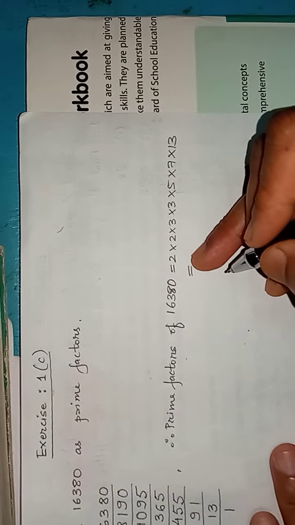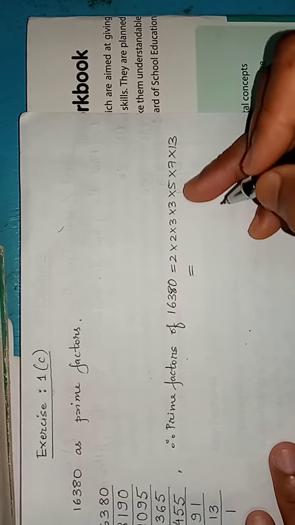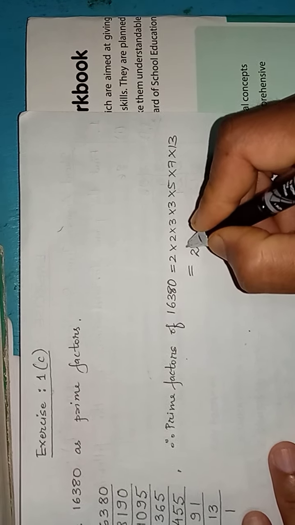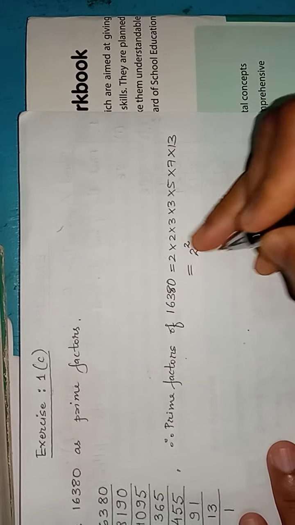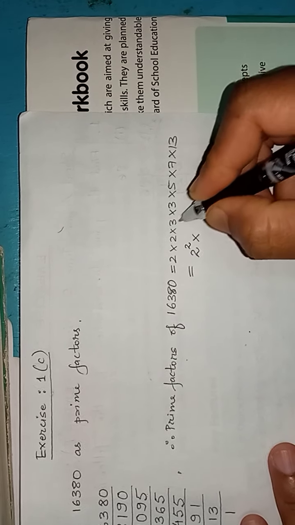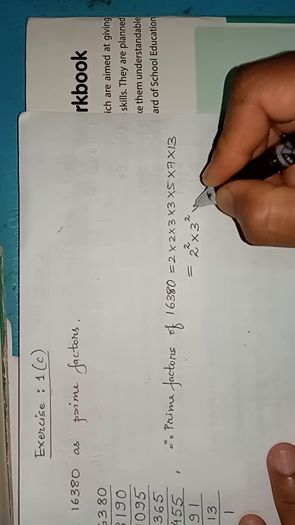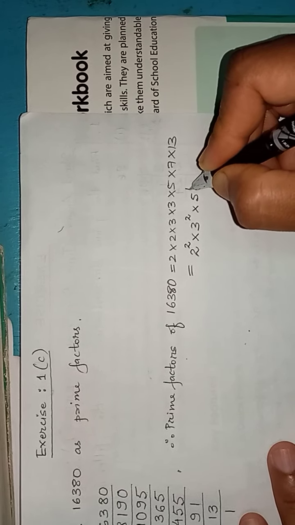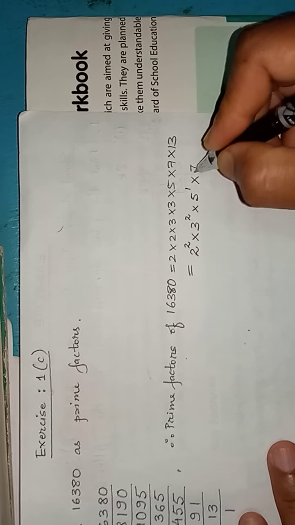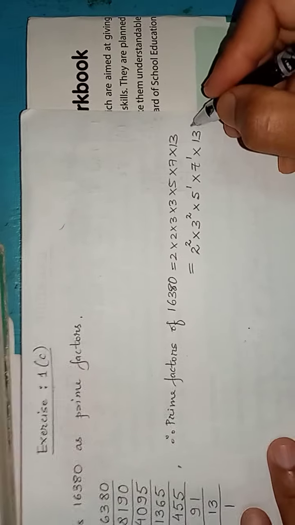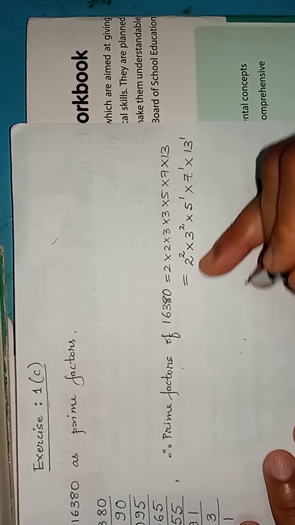So if you look at what the prime numbers are here, you'll find 2, 3, 5, 7, 13. That's why 2 will not be repeated 2 times. We'll just write 2 one time, and how many times is 2 coming? 2 times, so we'll make the power 2, squared. 3 into 3, that means we'll write only prime number 3, and it's coming 2 times, so write power 2. 5 is a prime factor, but it's coming only 1 time, write power 1. 7 is a prime factor, it's coming 1 time, write 1. And 13 is also a prime factor of this number, and it's coming 1 time. So we have done the prime factors of 16,380.